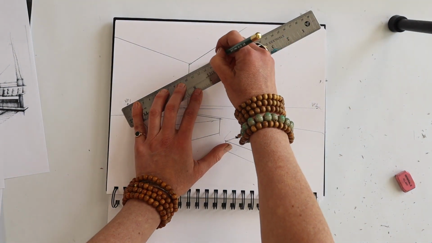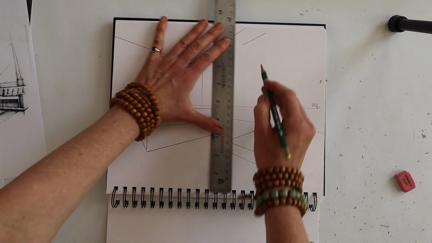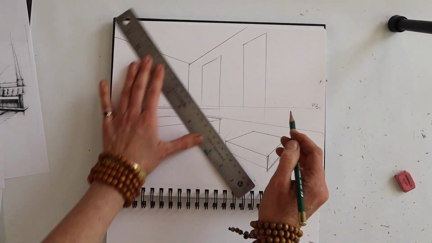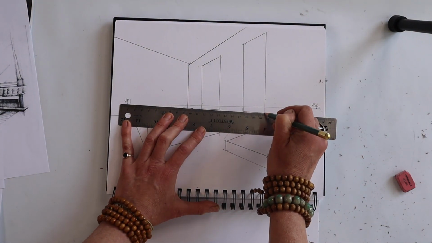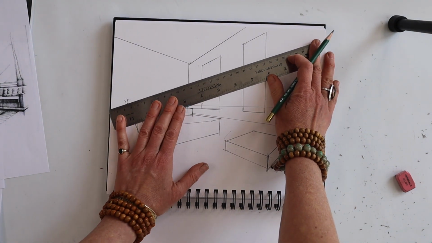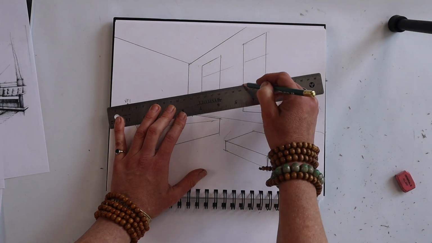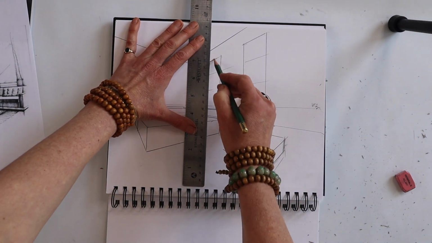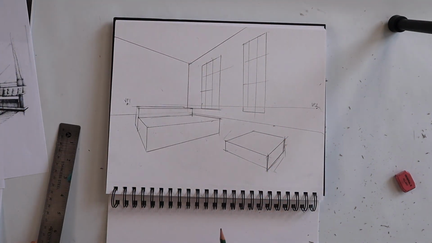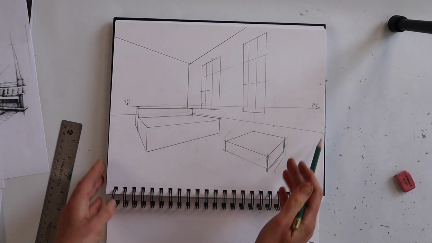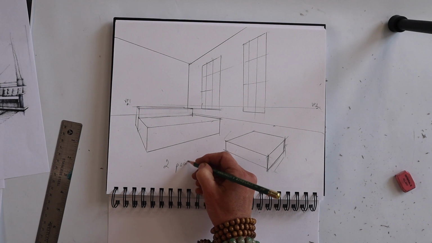So if there are windows in here, you would sketch in the windows. And they would also recede in these vanishing points, and they may have window frames, right? Something like that. Okay, so here's the beginning of your room. It may have more details, but this is your room in 2-point perspective.